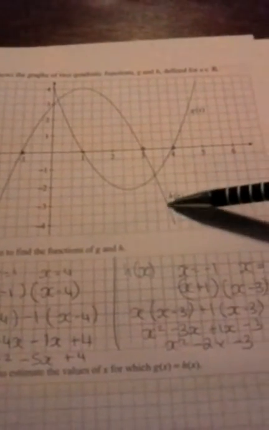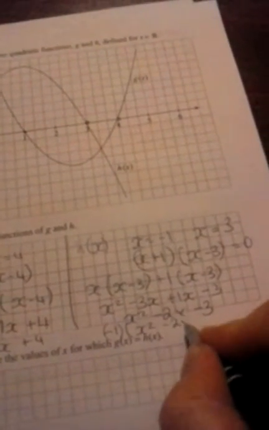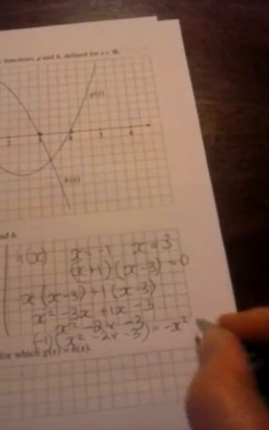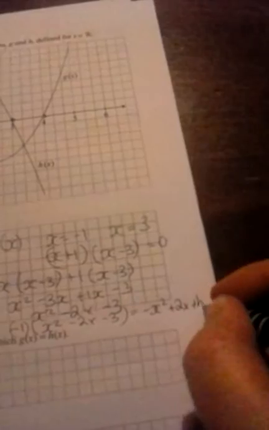However, we know from the shape of h of x that it must be a negative x squared. So therefore, we'll multiply across a minus 1 to make the sign different. So it's minus 1 times x squared minus 2x minus 3, which gives us h of x, which is minus x squared plus 2x plus 3. And that is h of x.